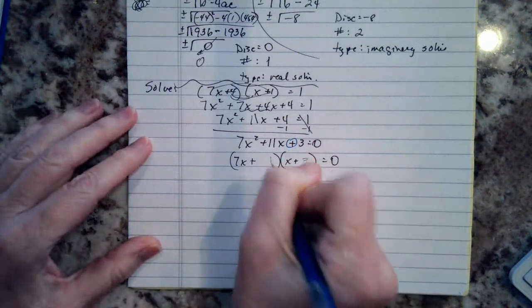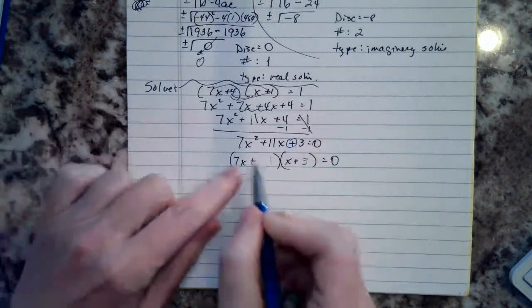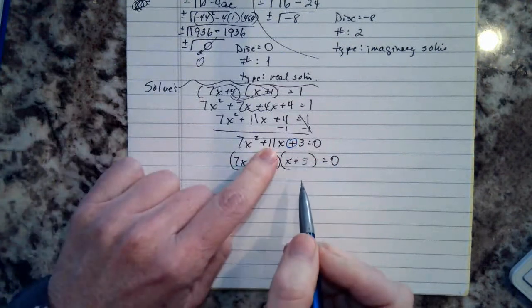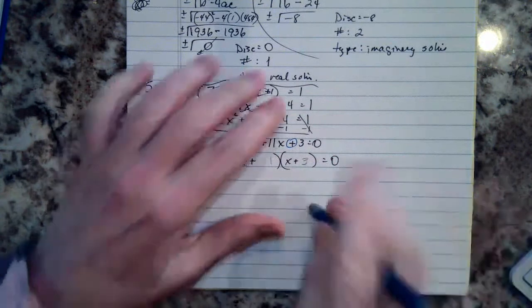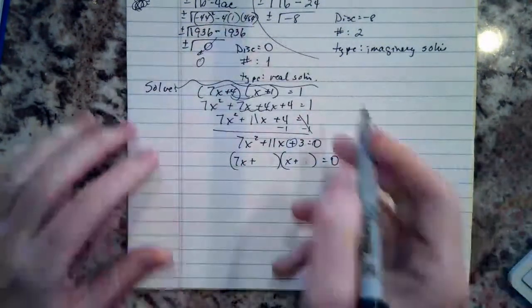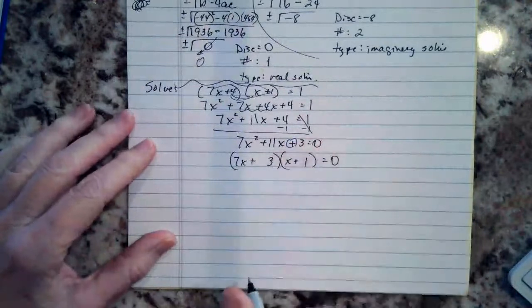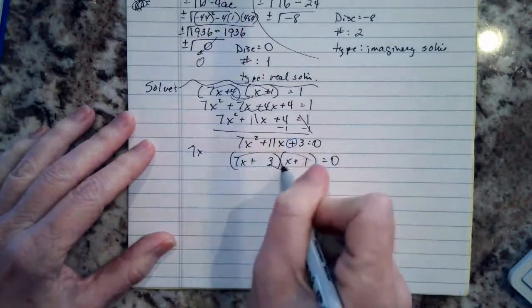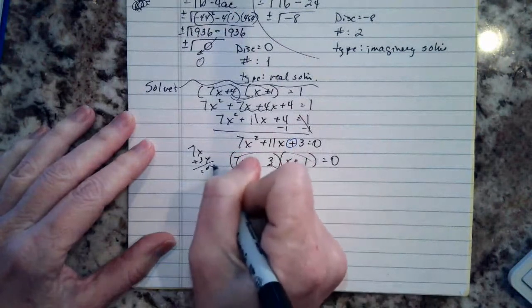If I put a 3 there and a 1 there, then I've got an outside 21x. Oh my gosh, I'm just trying to get to 11. So that's not going to cut it. Let me swap those two numbers out and put the 1 here and the 3 there. I've got an outside 7x and an inside 3x. That gives me 10x.